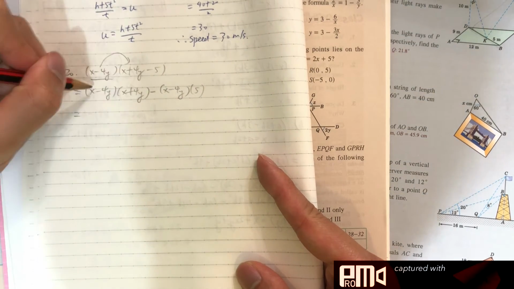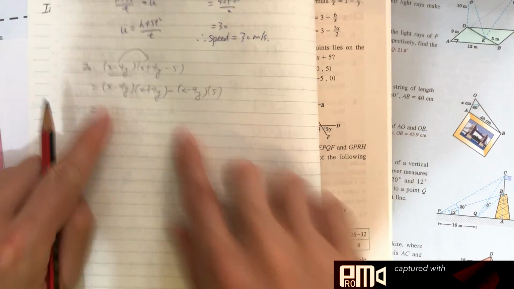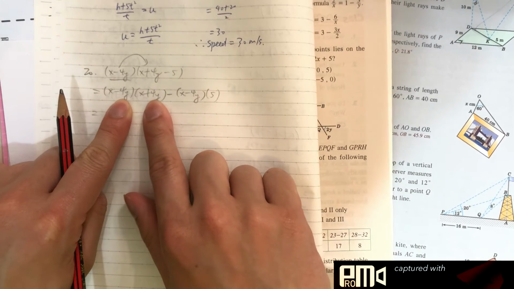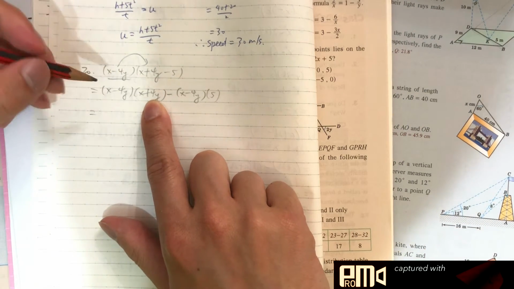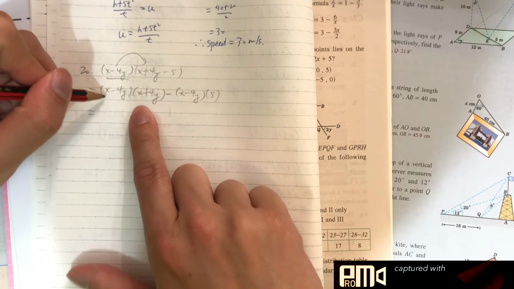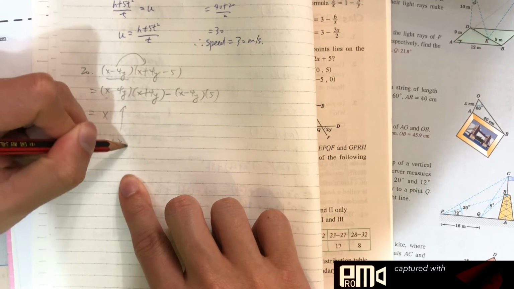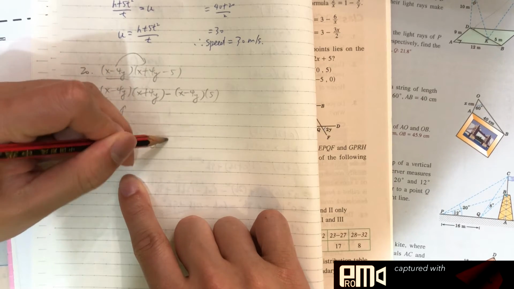This one you're using an identity, or you can just expand it. x squared, 4xy minus 4xy cancelled, and then negative 16y squared. Or you can just calculate it. Actually this one is the identity a minus b times a plus b equals a squared minus b squared.